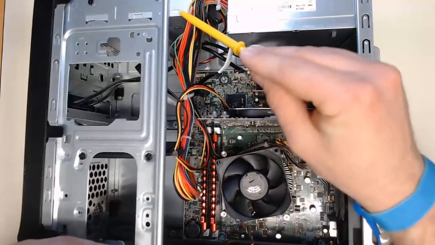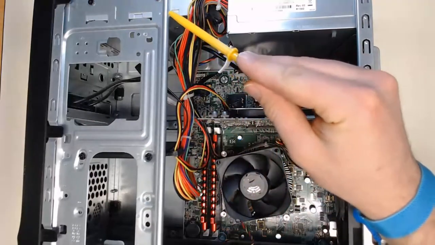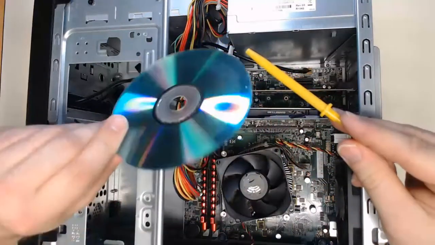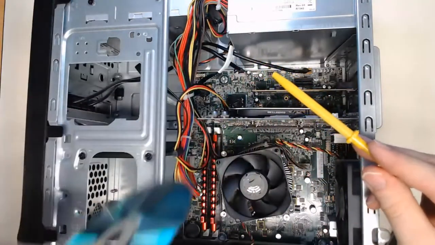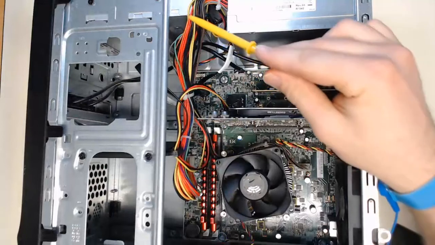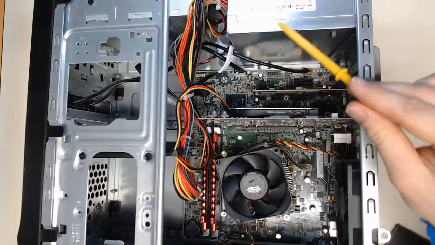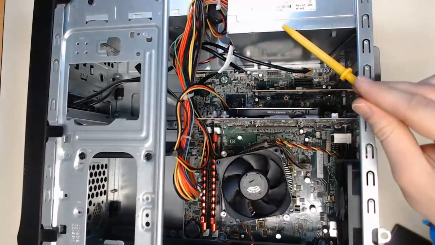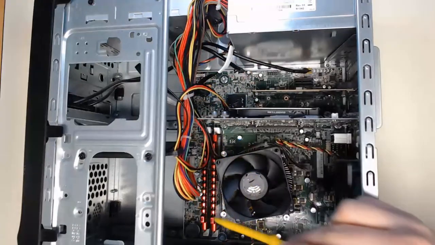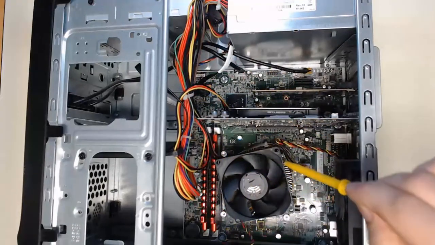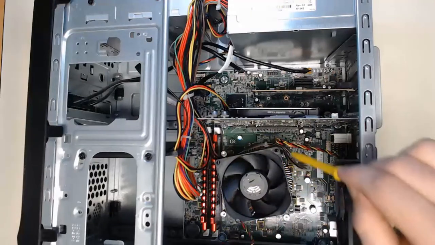At the top here, I've got an optical drive. That optical drive uses those old-style CD, DVD discs. Yep, that can temporarily store data on a CD or DVD. Up here, this is our power supply. This is providing power down to all the components within the system, including the main board itself, that system board.